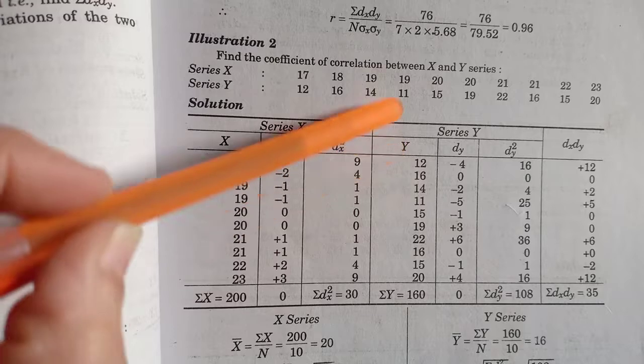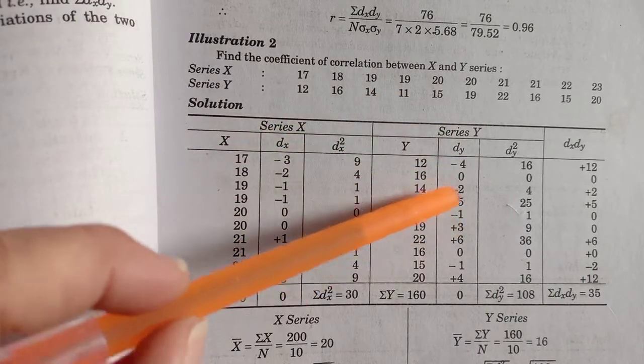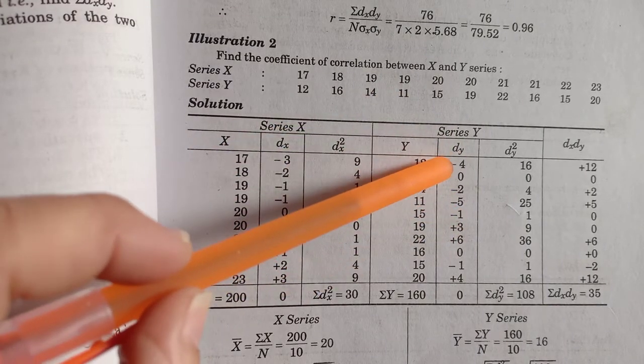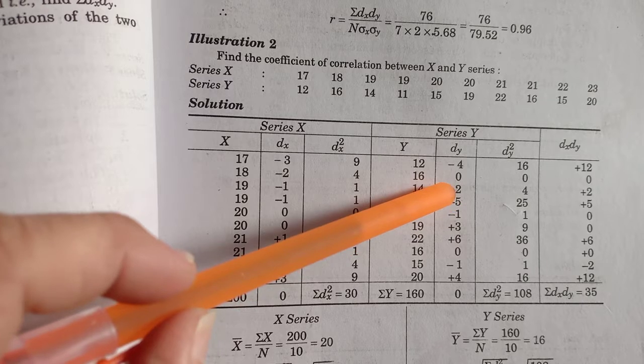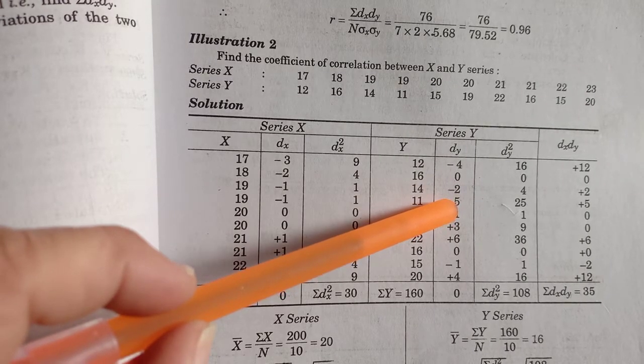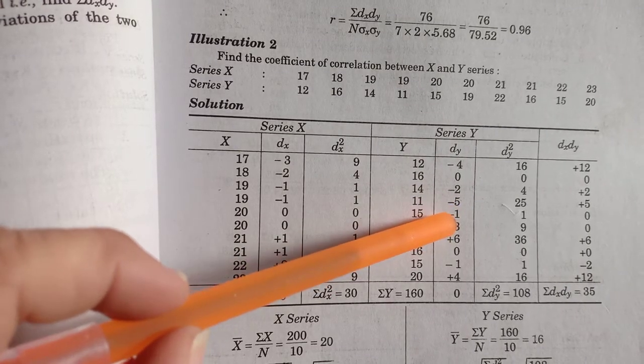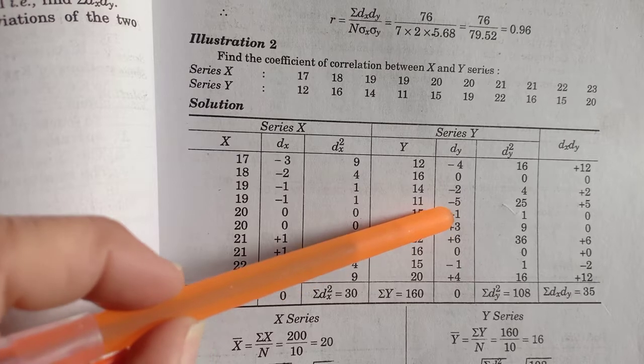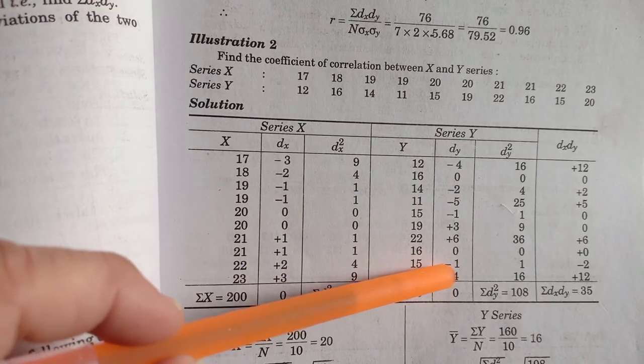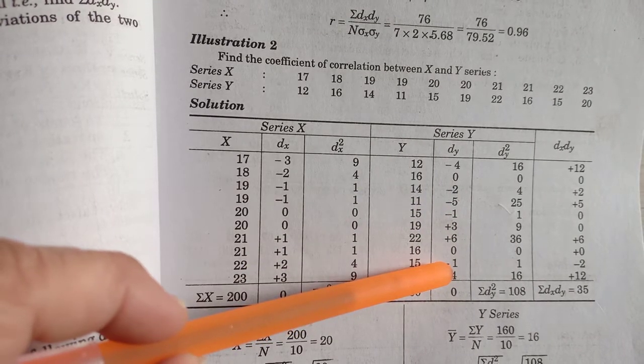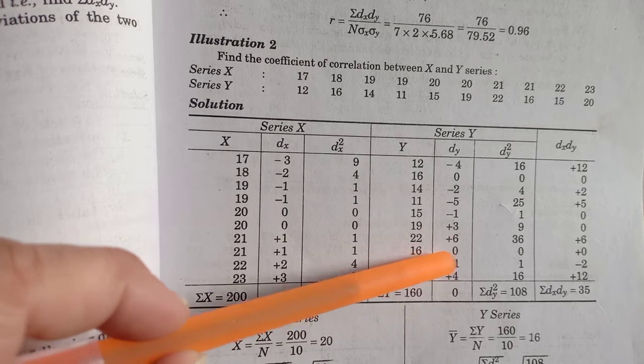How do you do this? You add all the negative values. What are the negative values here? Minus 4 and minus 2 is minus 6. Minus 6, minus 5, minus 11, minus 1, minus 12. And again there is another one. So minus 12 minus 1 is minus 13.